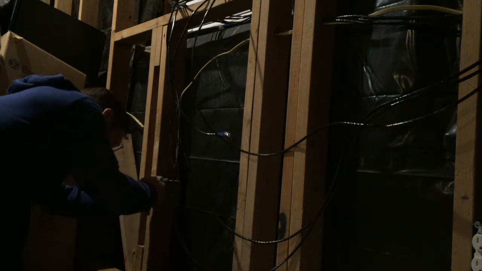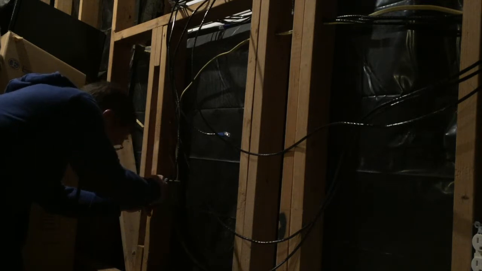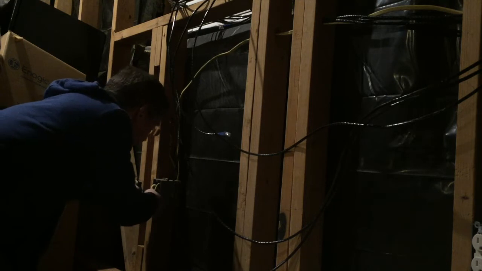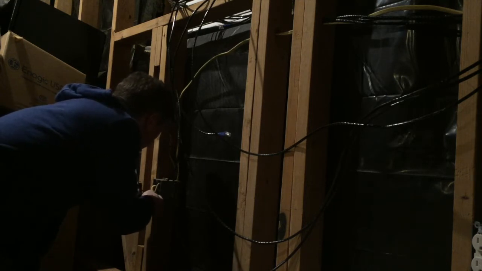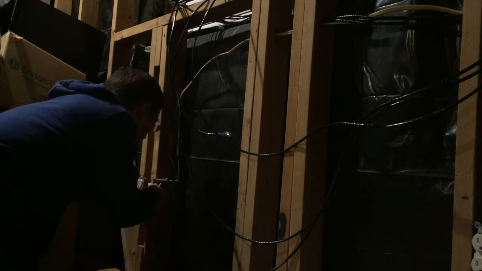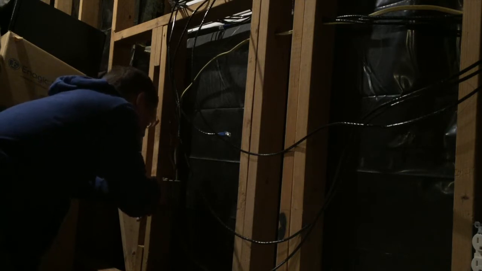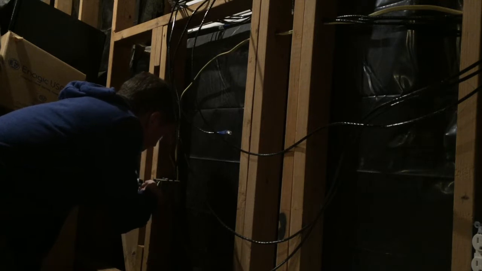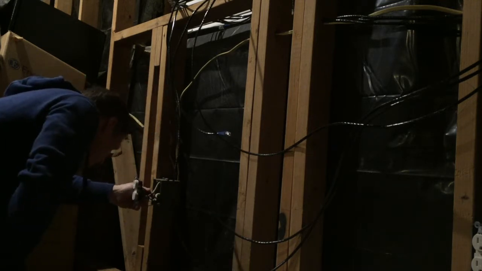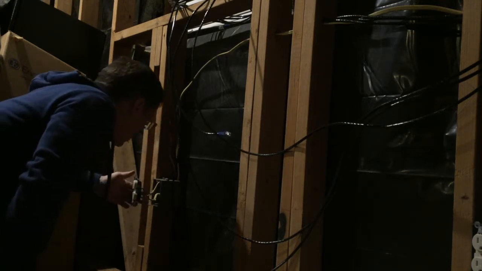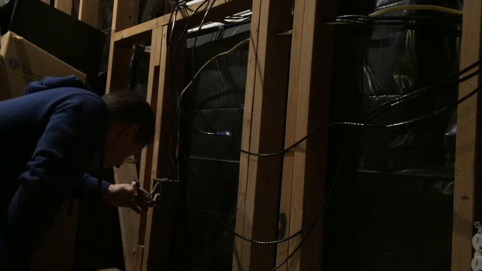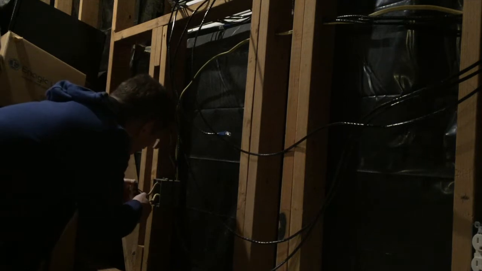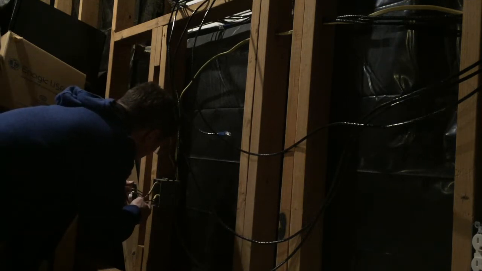Okay, so my line side comes in this way and is connected here and is attached to the top. That's the line side. So the load side is here, and that is attached to the bottom.